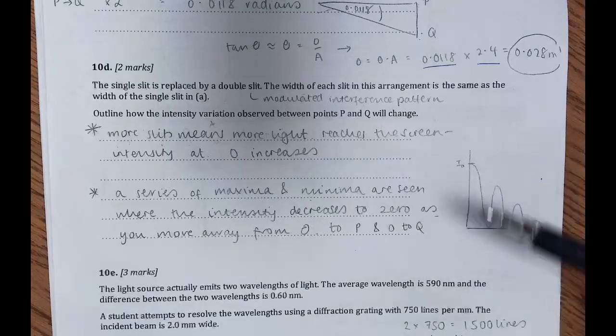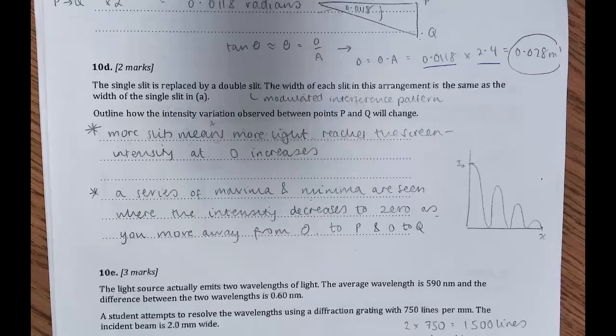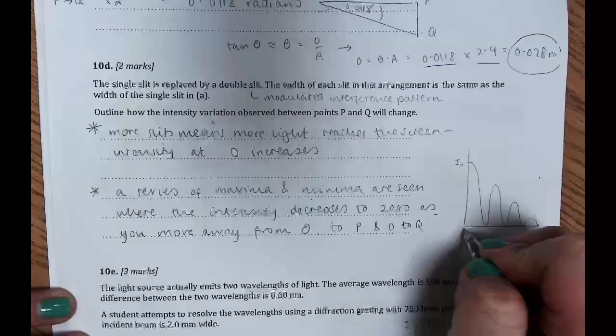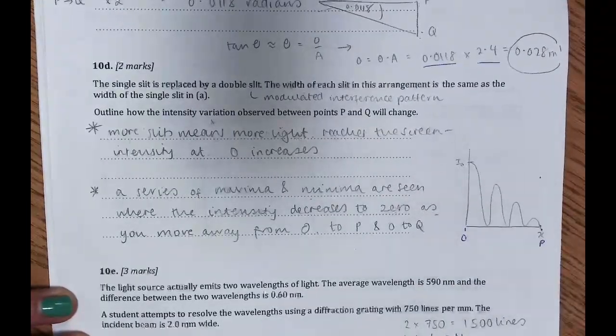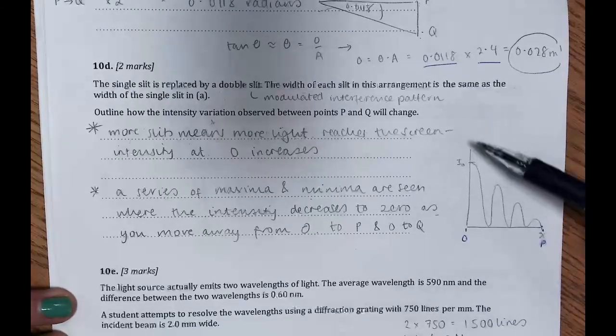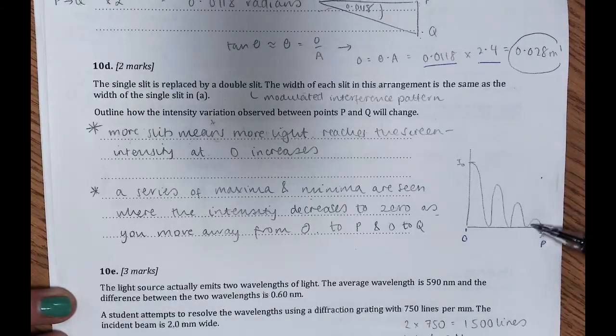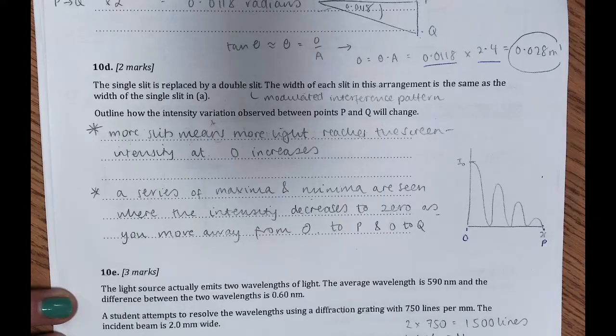So if we now have 2 slits rather than 1, more light can reach the screen full stop. Okay, so the intensity at O, the central maximum, is going to increase. Okay, that was the first mark. And then the second mark is that we will now see a series of maxima and minima in between where we originally had O, our primary maxima, and our first minima at X, that was where P was, okay? In between there now we're going to have secondary maxima and minima because of the double slit interference.